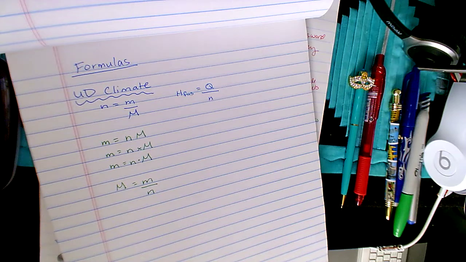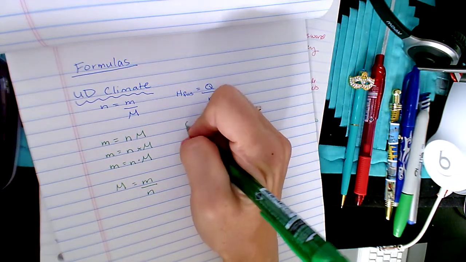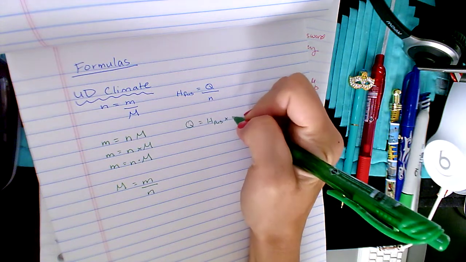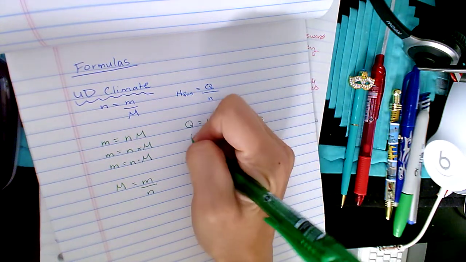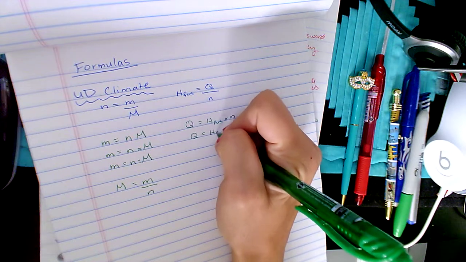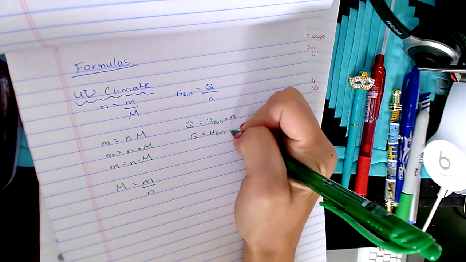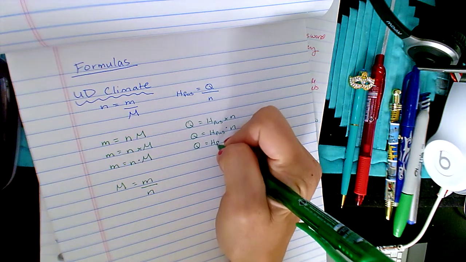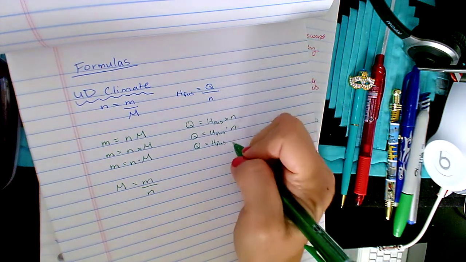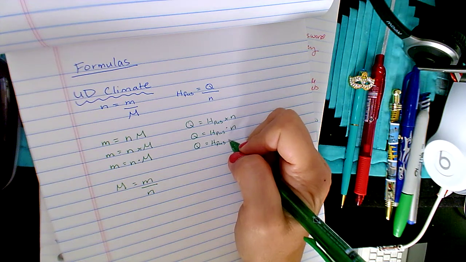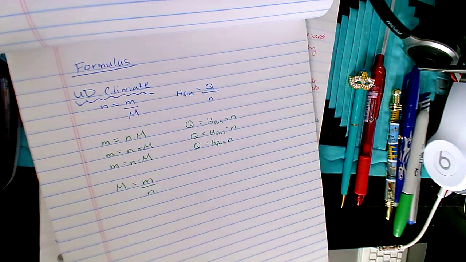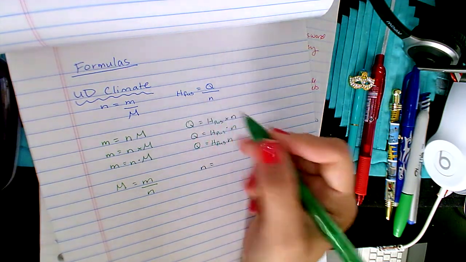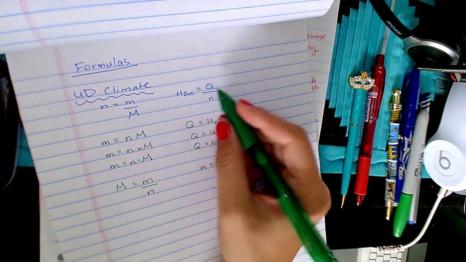Or if they want us to rearrange those formulas, Q is going to be, I'll just write it in different formulas for you in case you see them that way. And then let's say they want us to calculate moles from these two numbers.